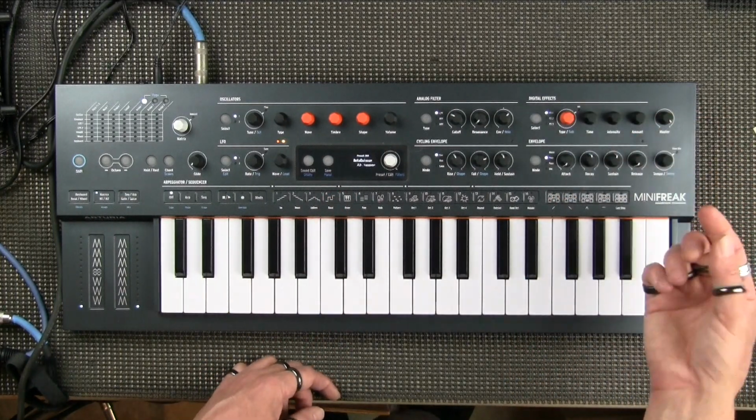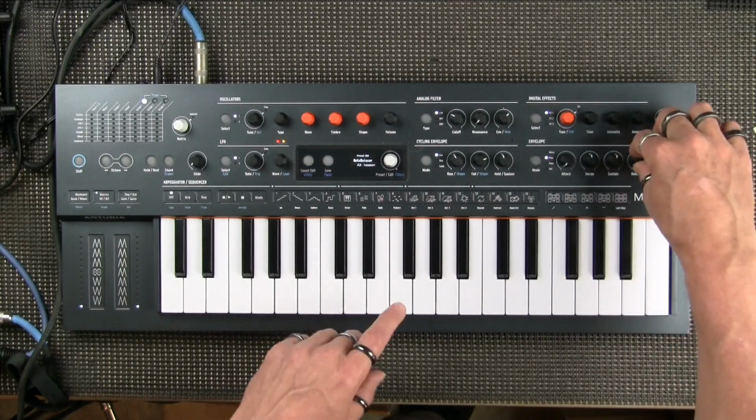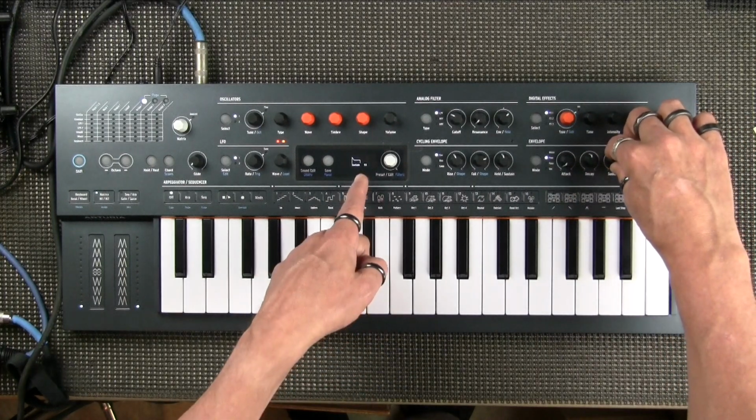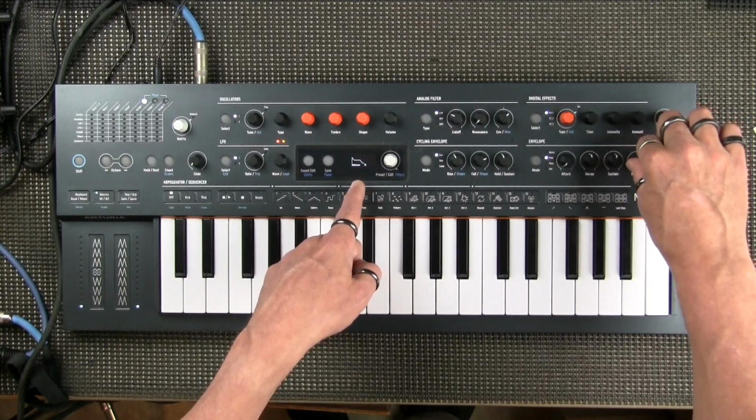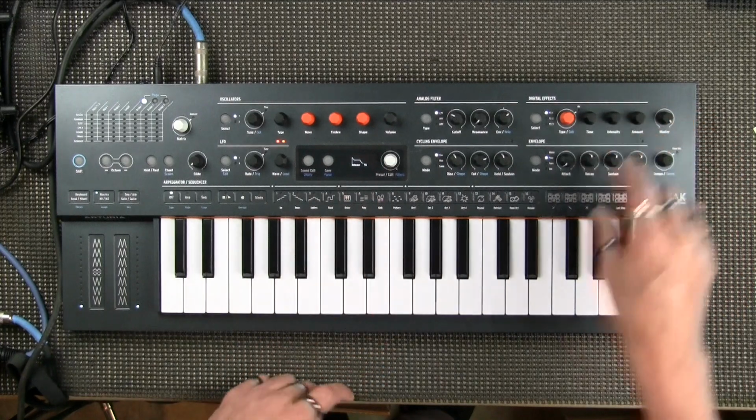And the release is what the envelope does after you've let go of the key. So right now we see no release. We see it dropping to absolute, just 0. But we can add a tail on there that's the release tail, which is what it will do after you let go of a key.